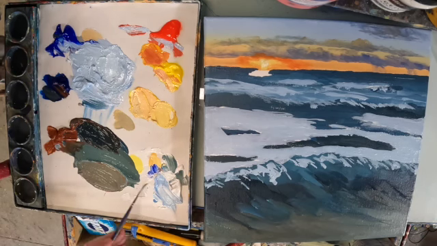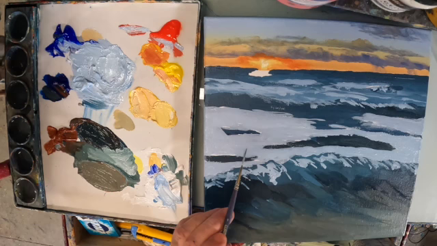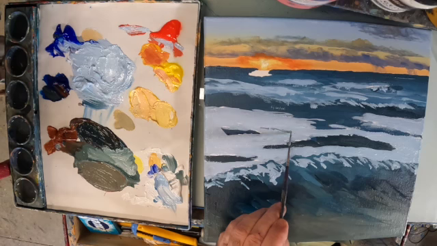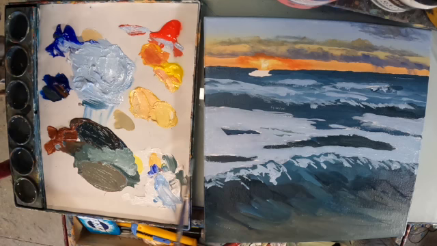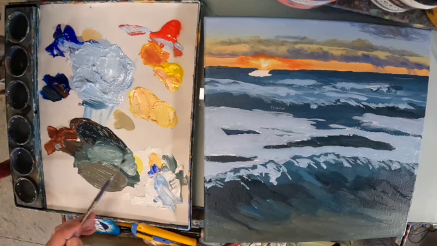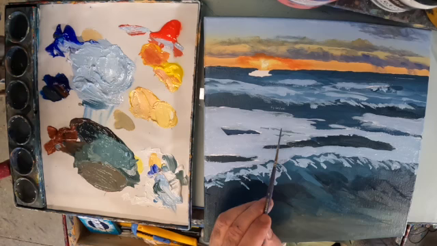Now we're going to do these little wavelets between, some of them are sort of a cross between the darks and the light. I've got to mix up a bit more of this. So it's the same color that we were using for the dark. We've just added quite a bit more white to that.